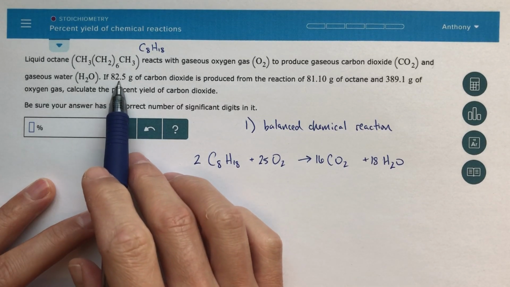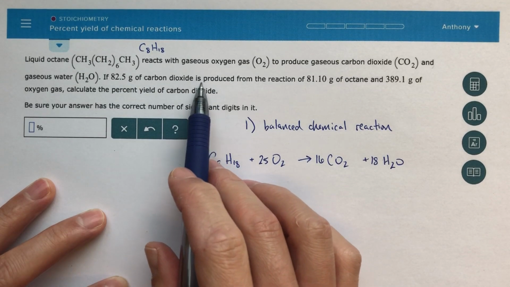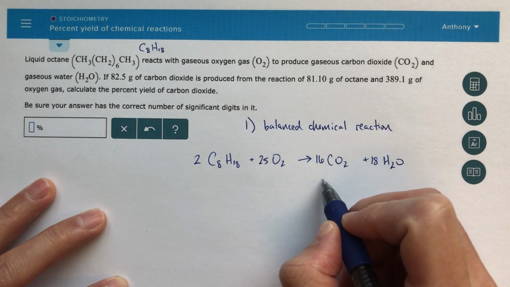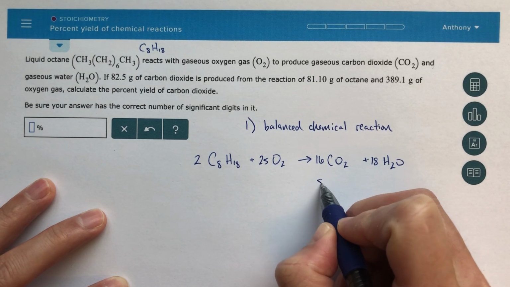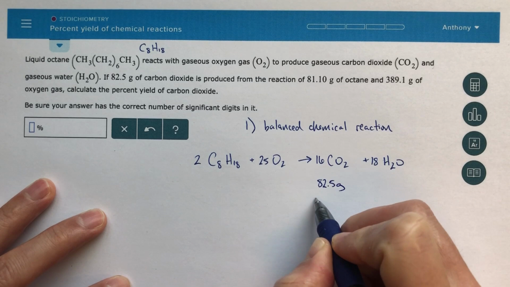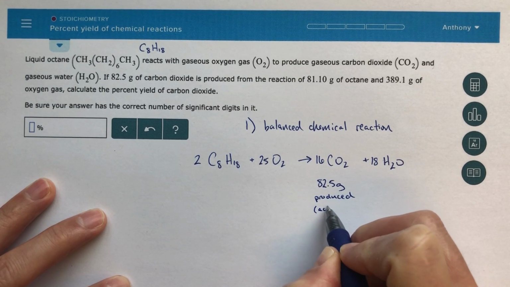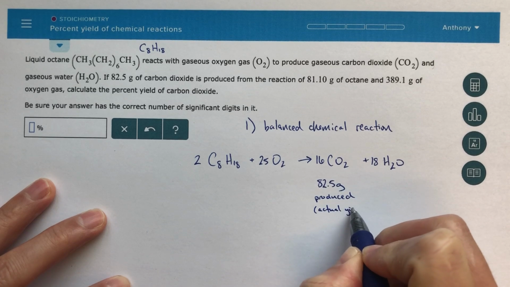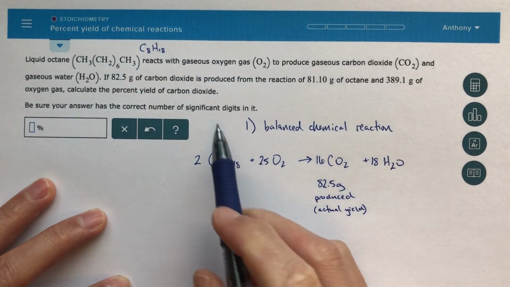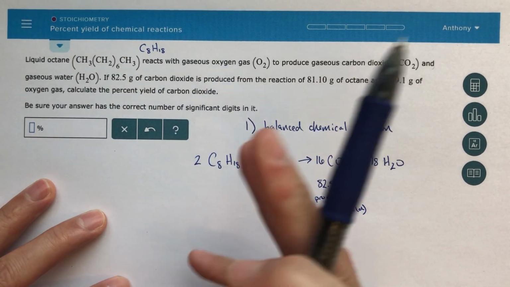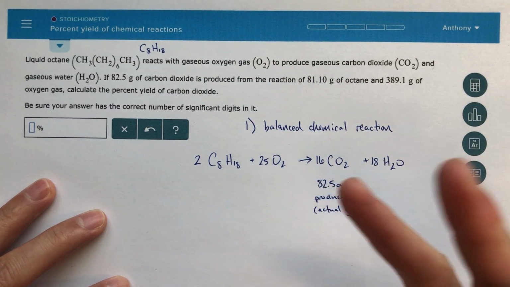So then it tells us 82.5 grams of carbon dioxide is produced. So we could write over here 82.5 grams produced. That's telling me that this is an actual yield. Anytime it gives us information about the amount of product that was produced, that we obtained, that's an actual yield.